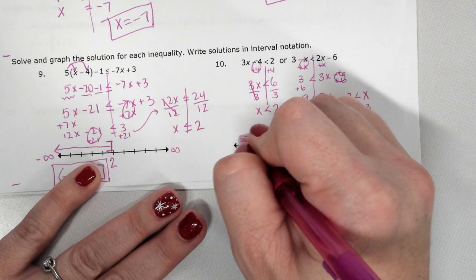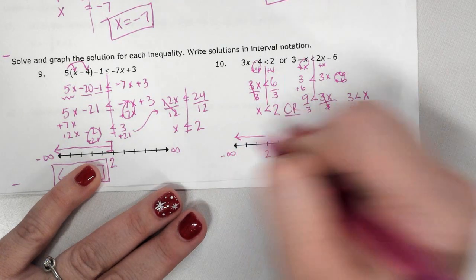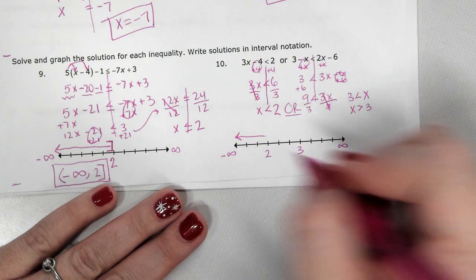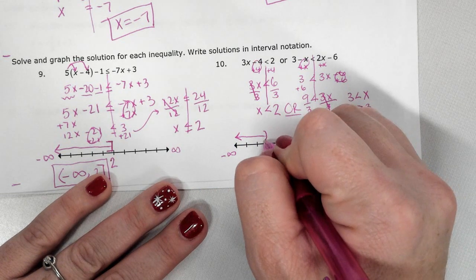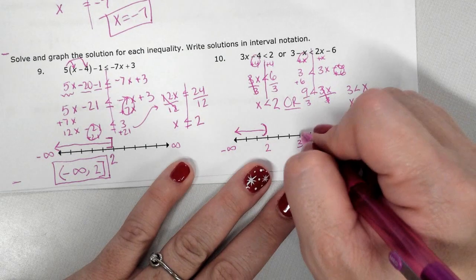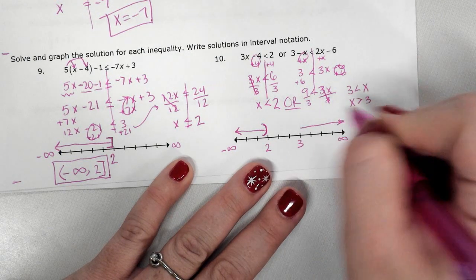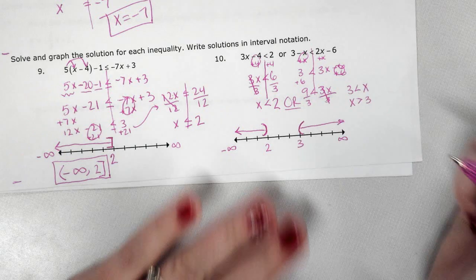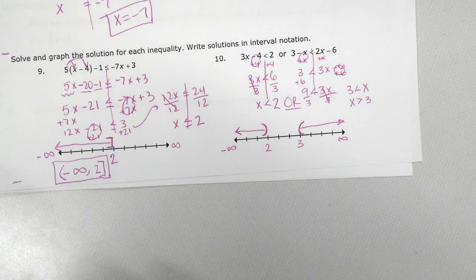So x is less than 2. Less goes to the left. Remember, this is negative infinity, positive infinity. Now, it is not equal to, so we use a parentheses. Or x is greater than 3. So greater is to your right. It's not equal to, so you use a parentheses. Now, or means it's one or the other. You do not have to overlap like you do with and problems.